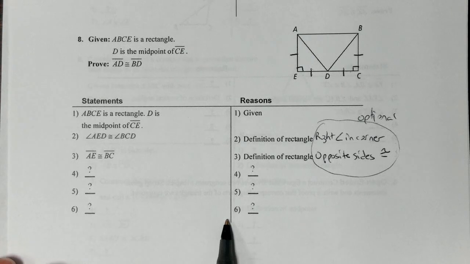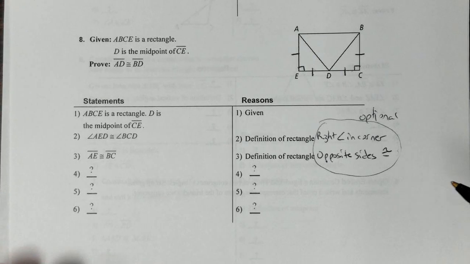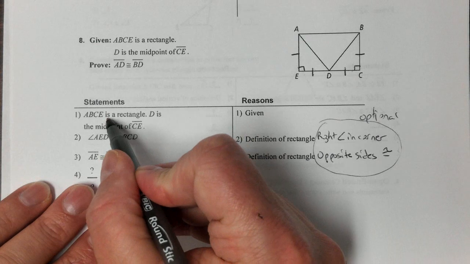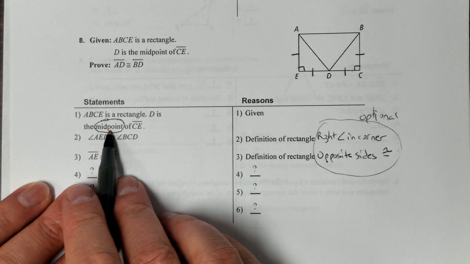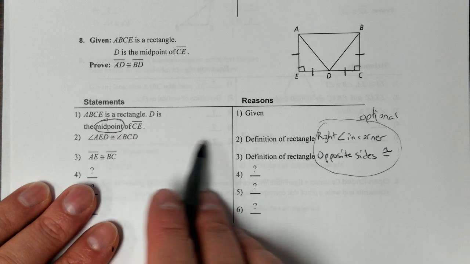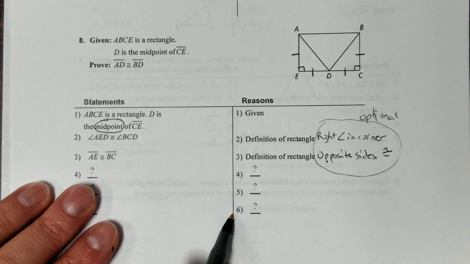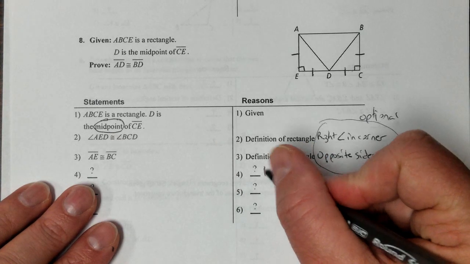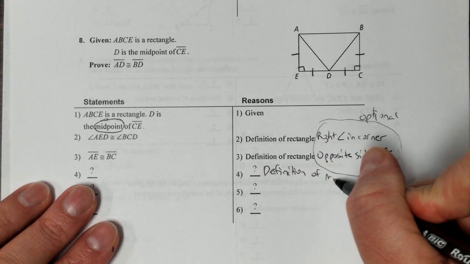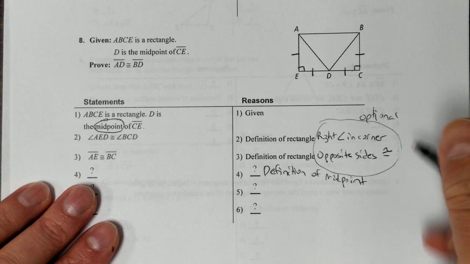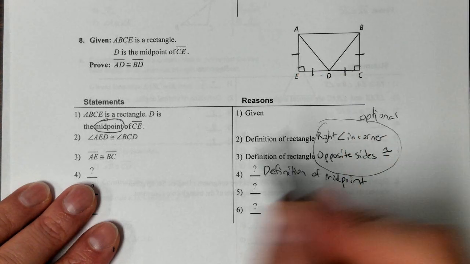So the first thing we're going to do is, you know that in our proof it has the word midpoint, and we haven't used definition of midpoint yet, and so let's use it now. Definition of midpoint. And so it'd be ED congruent to CD.